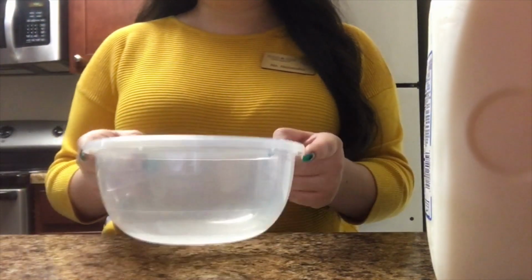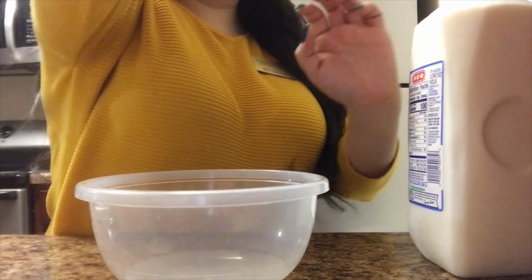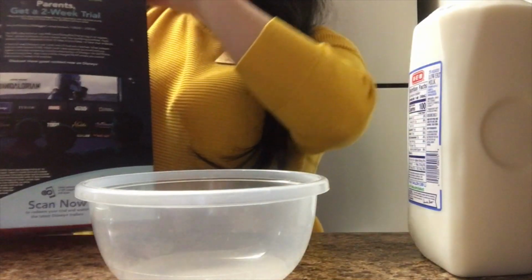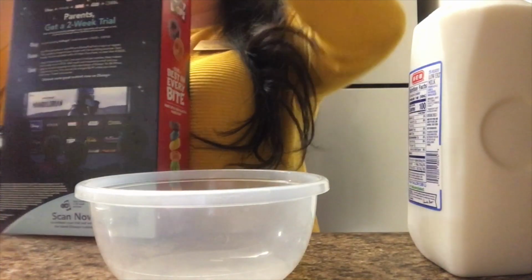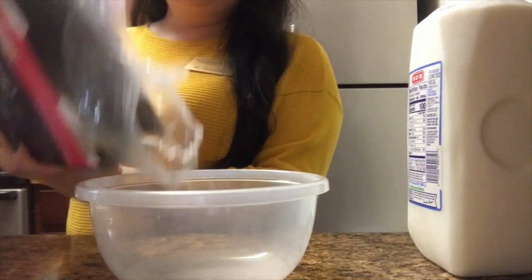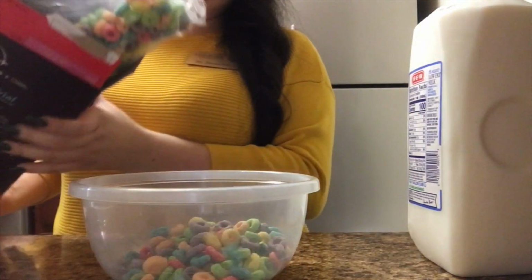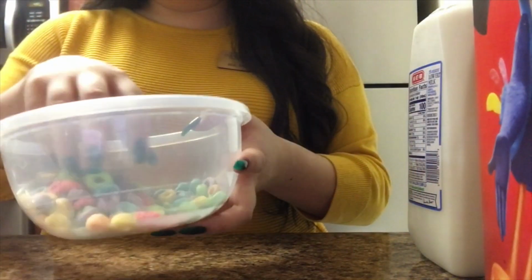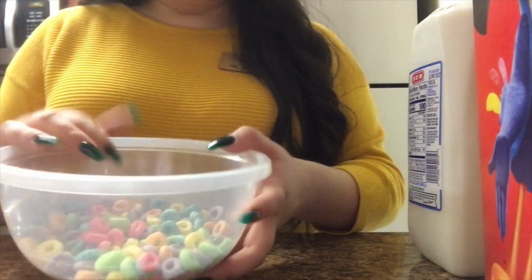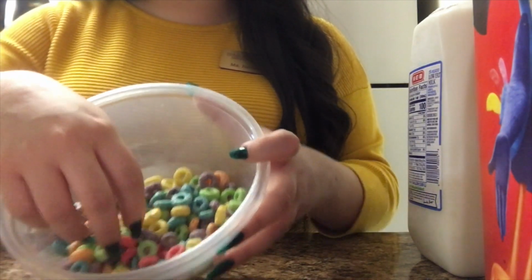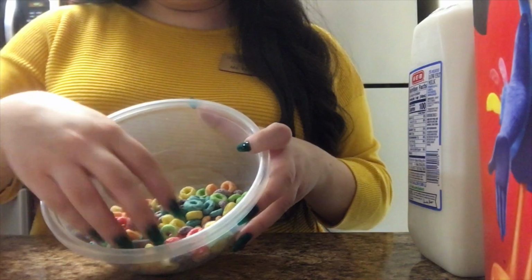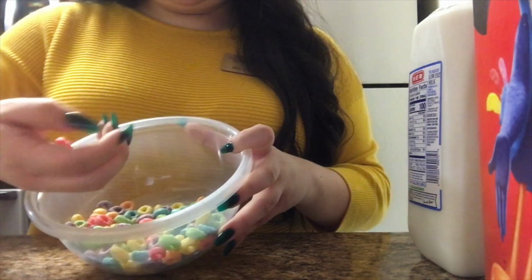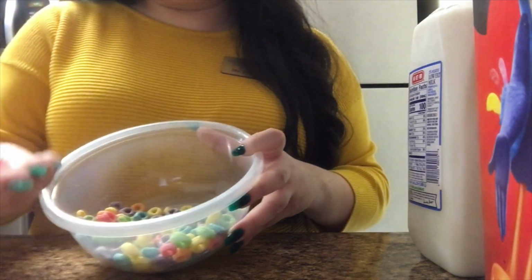Okay, so now I'm gonna make my cereal. So when I put my cereal in, I'm first gonna put my Fruit Loops. Okay, so I have my Fruit Loops in there. And right from the start, this already can be a mixture, right? Because I see different types of colors that are in the Fruit Loops. So I can take them out and I can sort them by colors.